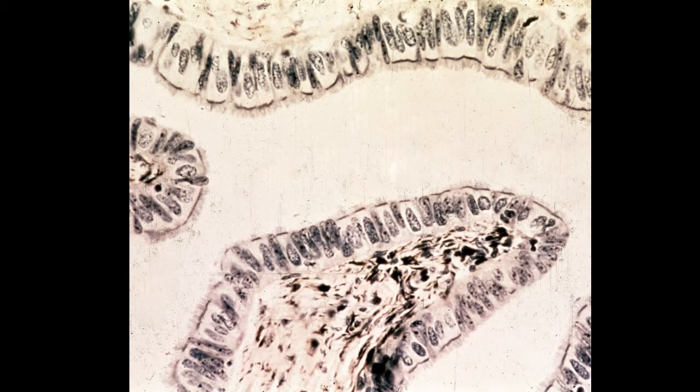This is a profile through the oviduct. It's a ciliated simple columnar epithelium, and here you can see profiles of the cilia. We'll have more to say about the oviduct later in the course as well. How do cilia differ from microvilli? That's one of those questions I'll leave for you to try to discover on your own.